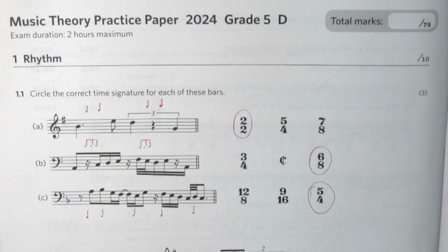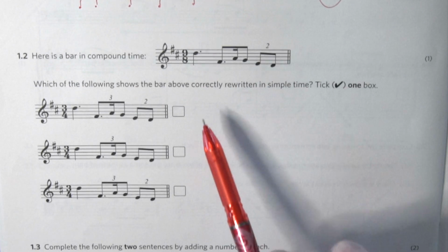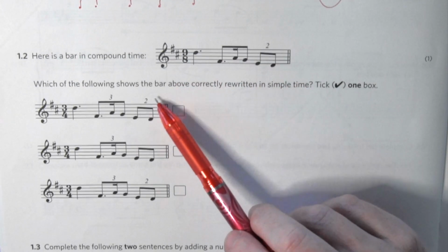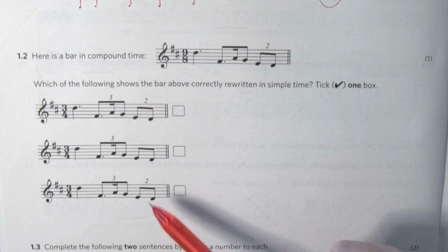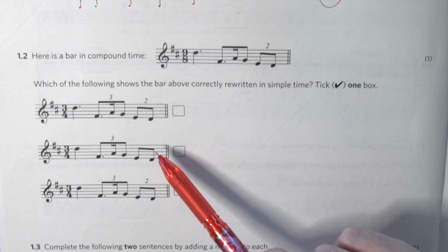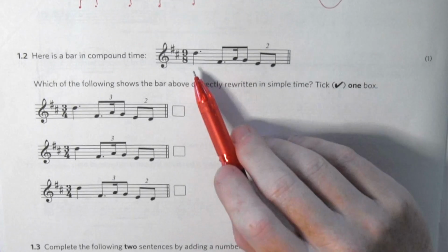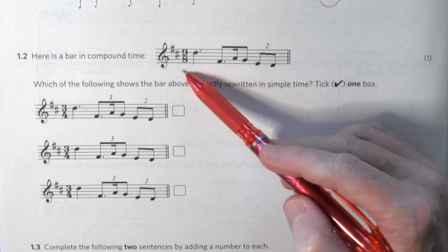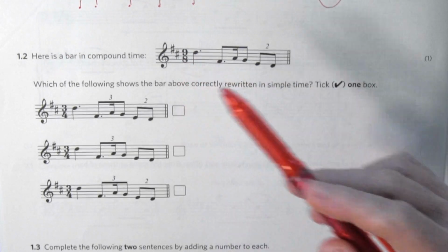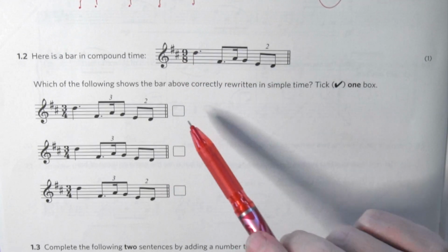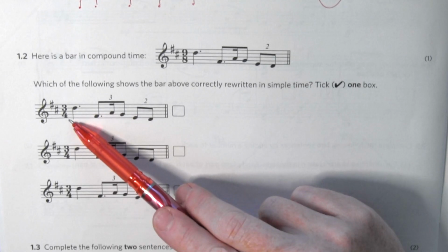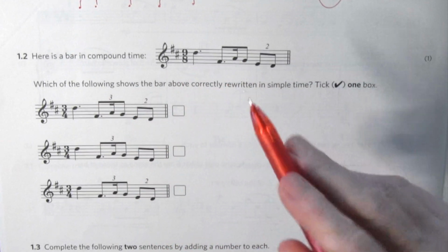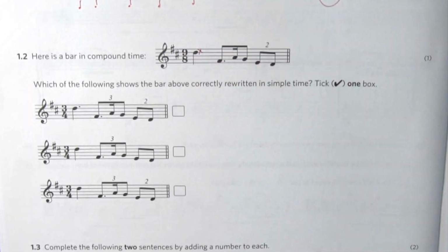Excellent. Next question. In this question we have a bar written in compound time, and we have to tick the box that shows this bar correctly rewritten in simple time. Now, first of all, the time signature, we've got 3/4, and in fact 3/4 is the equivalent simple time of 9/8, because we have 3 movements and 2 subdivisions. In this case, 3 subdivisions in this other case. A dotted crotchet in simple time becomes a crotchet.